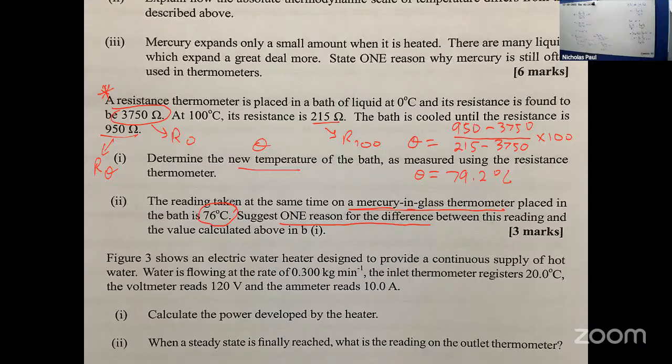So why is the resistance thermometer not precise? So why are the values different?